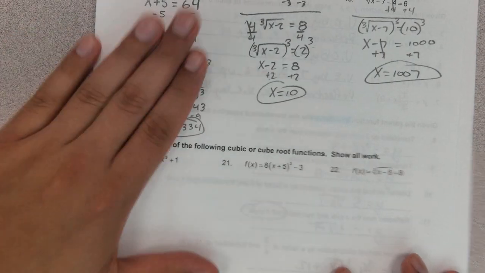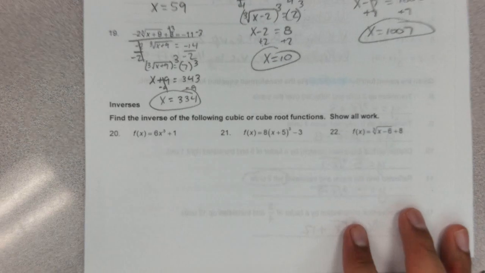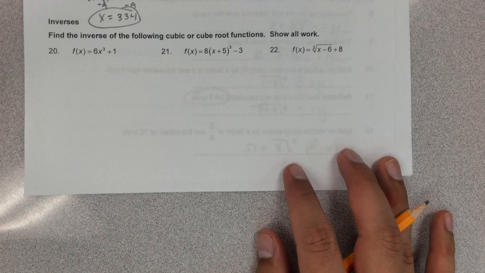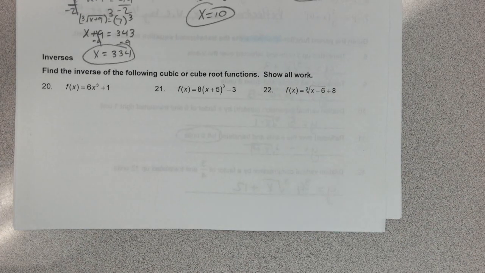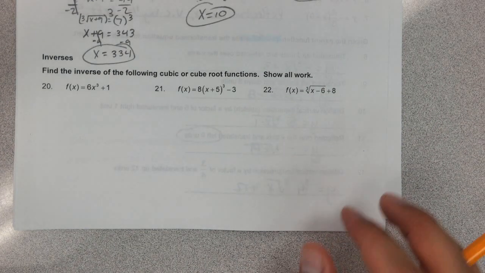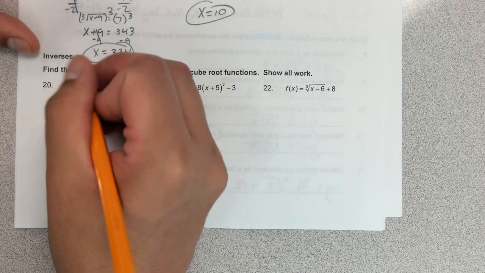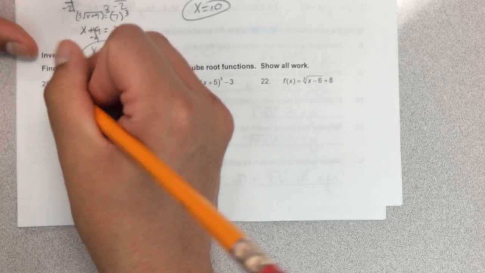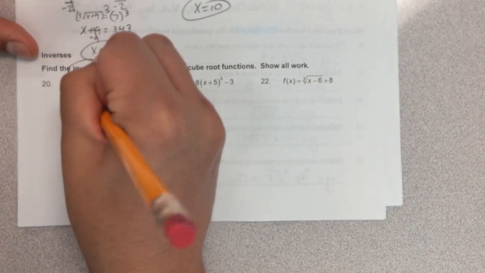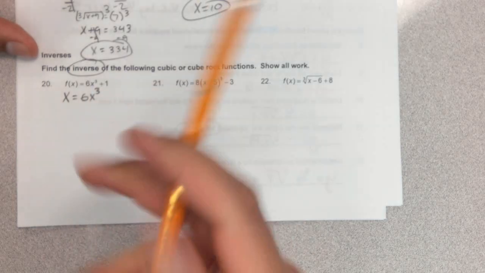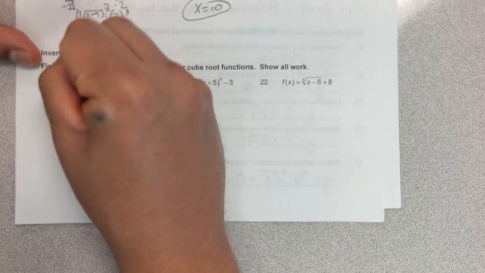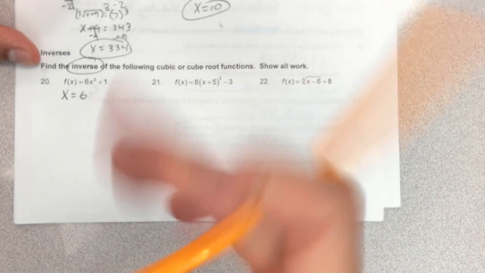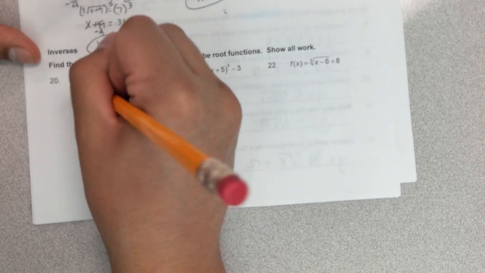So now that's solving for x. Now let's go and find the inverses. So let's find the inverse of the following cubic and cube root functions. Show all work. Alright, so when you're trying to find the inverse, or you hear the word inverse, you should think of switching x and y. So we have x equals 6y cubed.